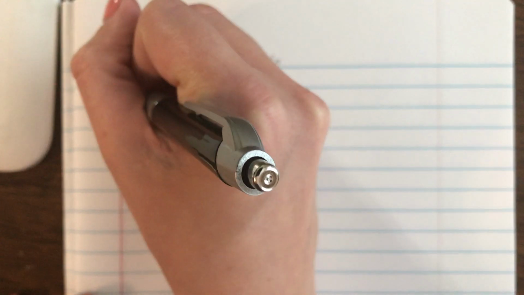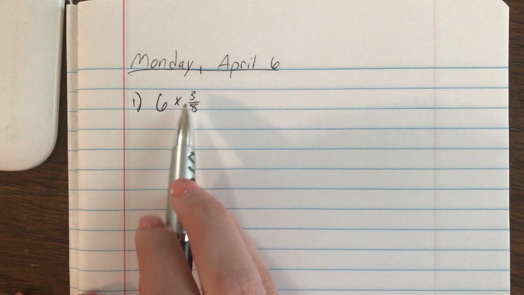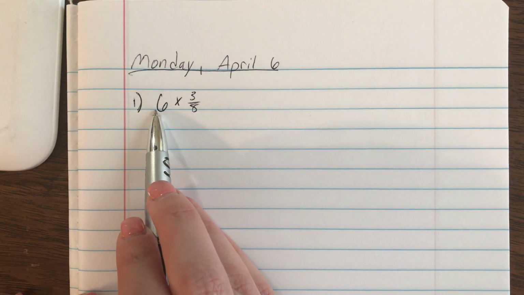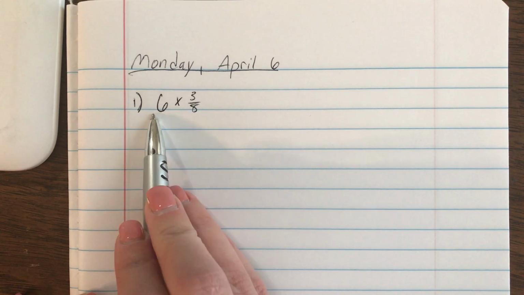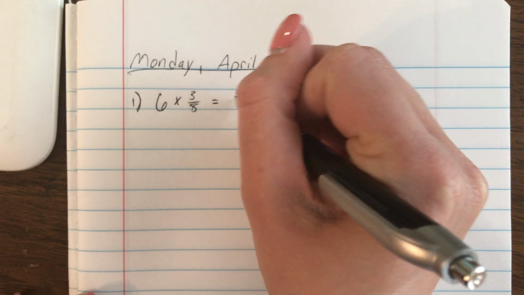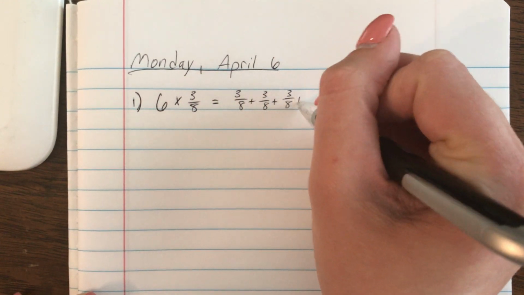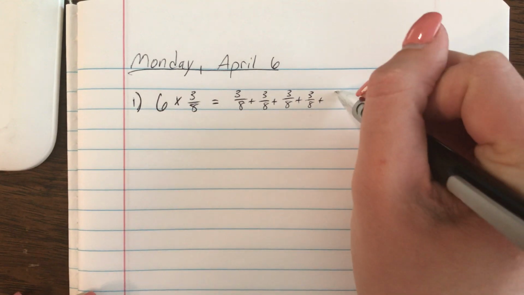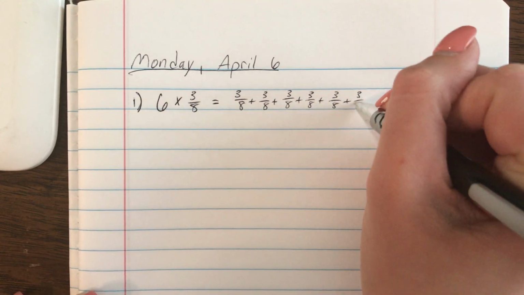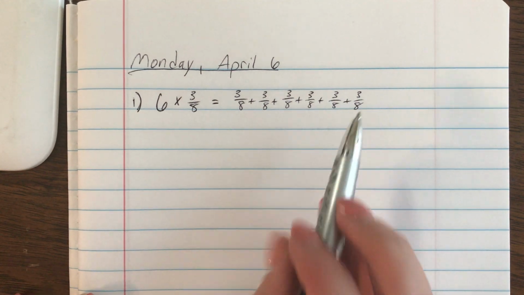So looking at number 1, you have 6 times 3 eighths. And thinking about the repeated addition strategy, this is going to tell us that we need to add 3 eighths 6 times. So we're going to pull this out into an addition sentence with 3 eighths plus 3 eighths plus 3 eighths plus 3 eighths plus 3 eighths plus 3 eighths. So we have 1, 2, 3, 4, 5, 6, 3 eighths.